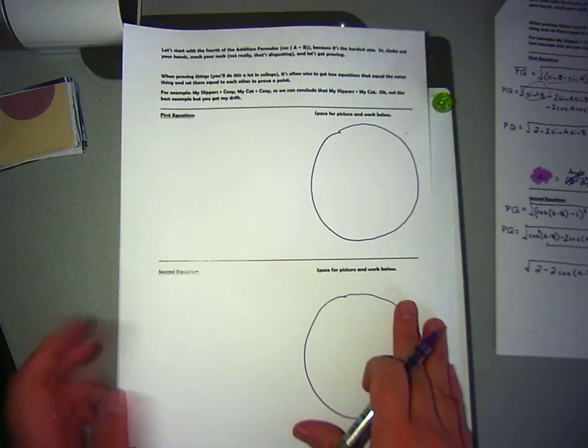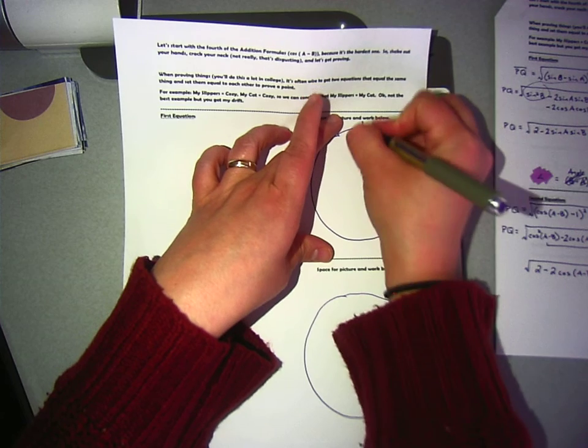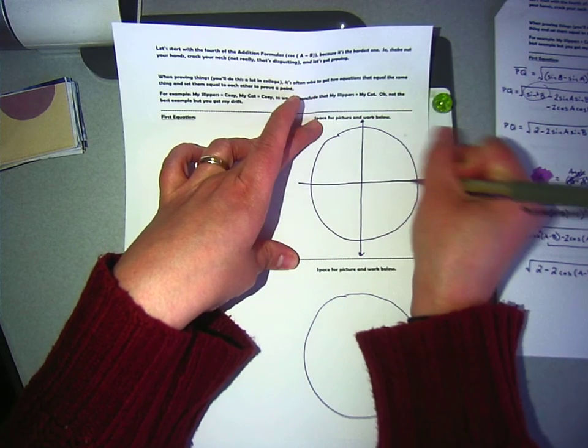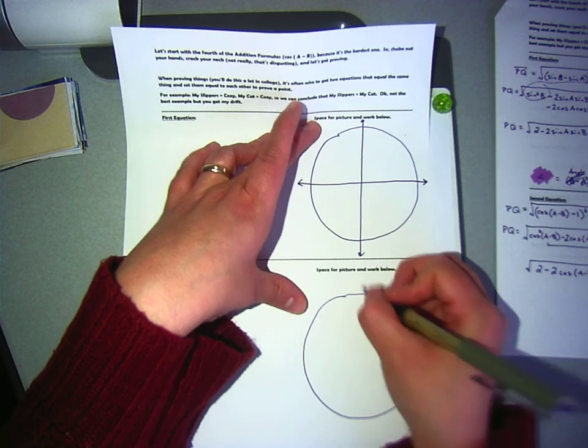And I also want you to make it into like a unit circle. So we're going to have like the axes that are going like right through the center. It is way easy to draw the axes after you draw the circle, fair warning.